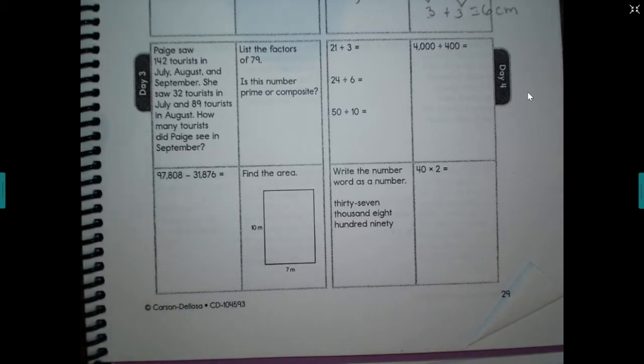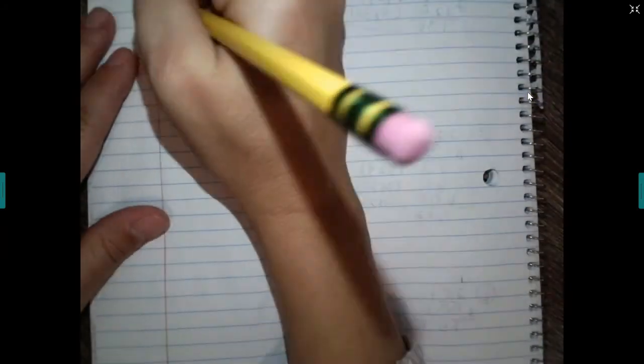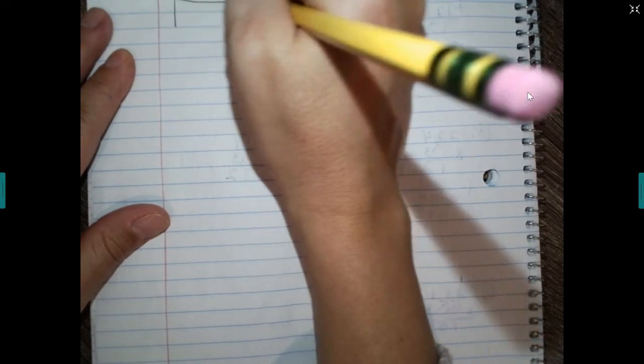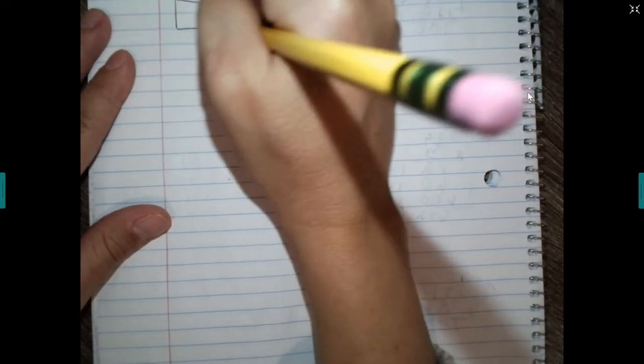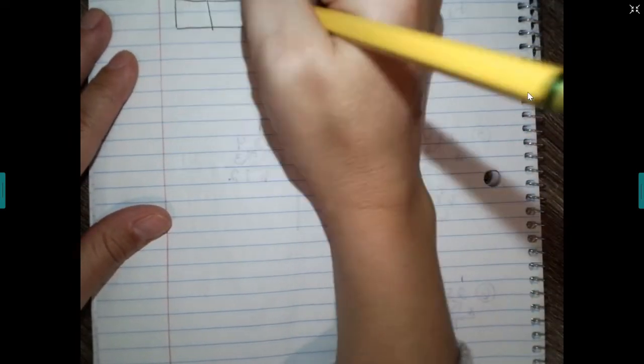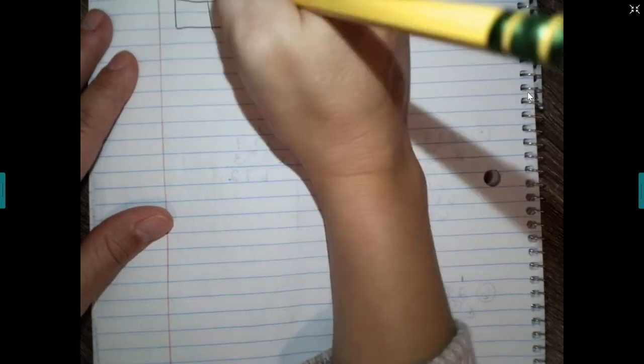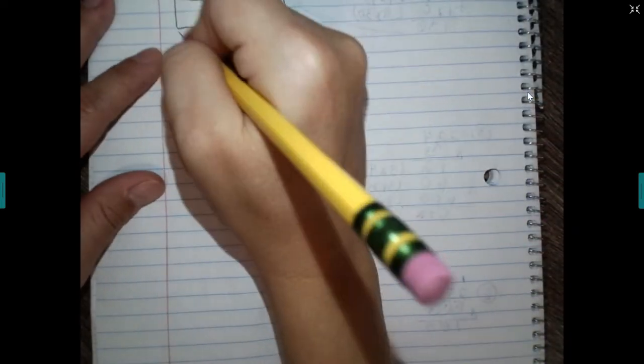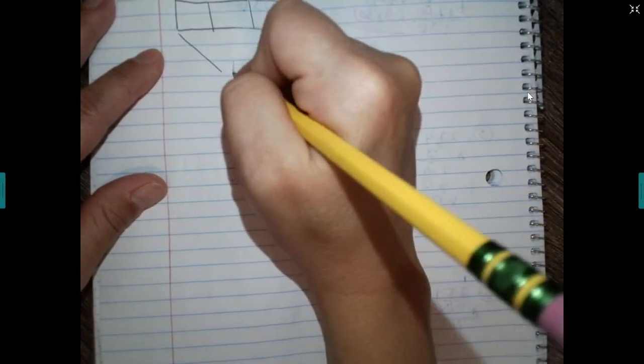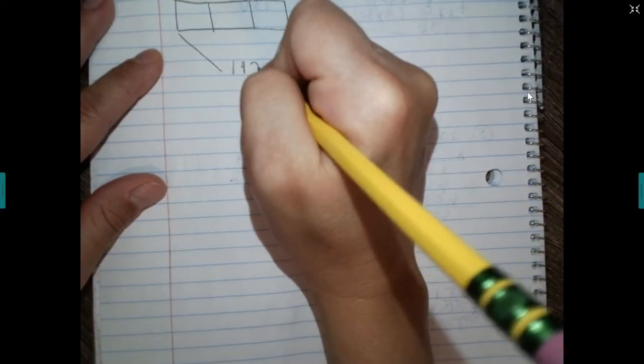All right, so I'm going to go to my notebook for this one. I know there are 3 months, July, August, and September. So I'm going to fill in what I know using a tape diagram. July, August, September. I know the total of tourists they saw was 142.